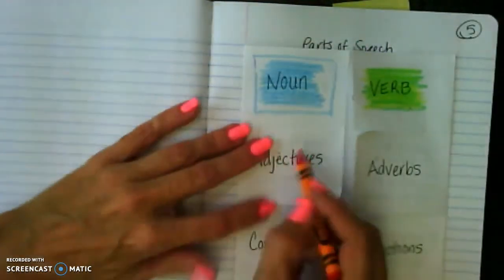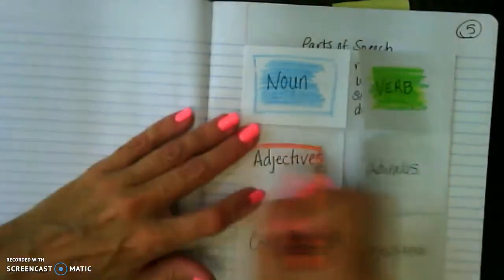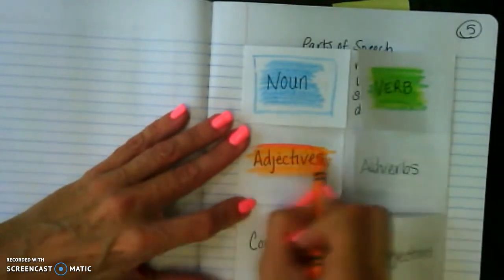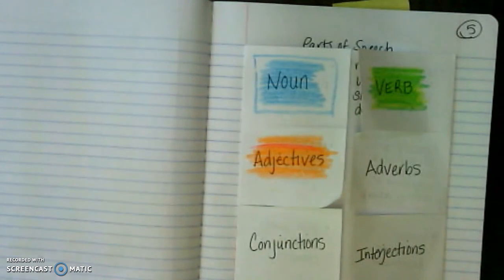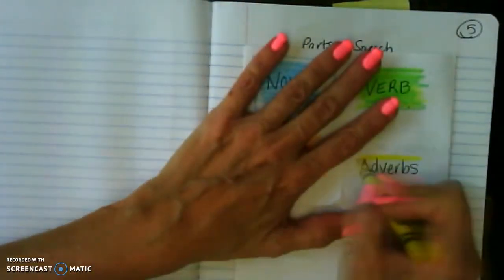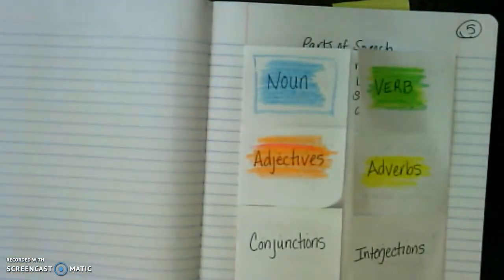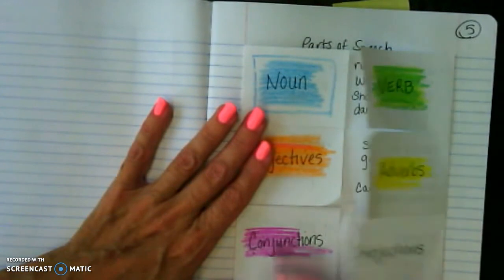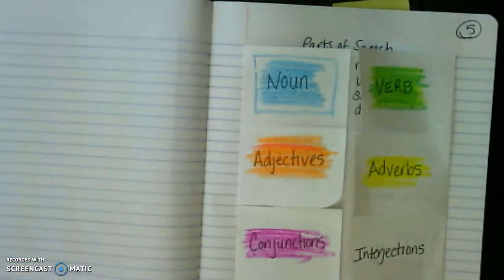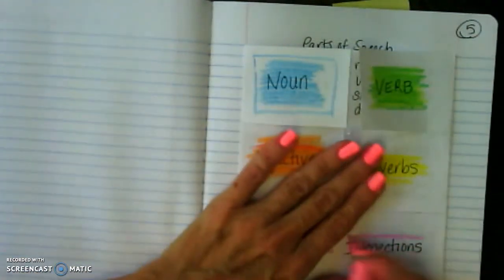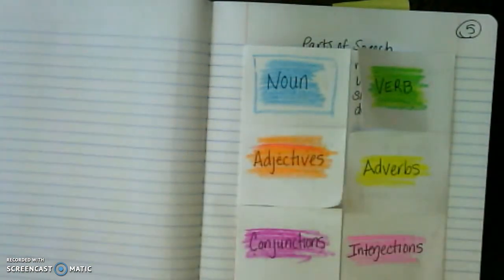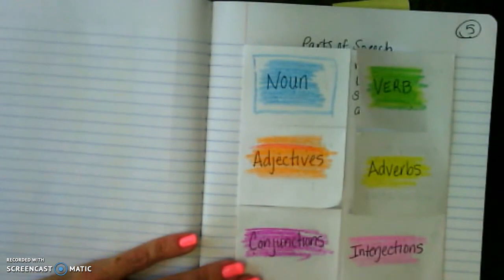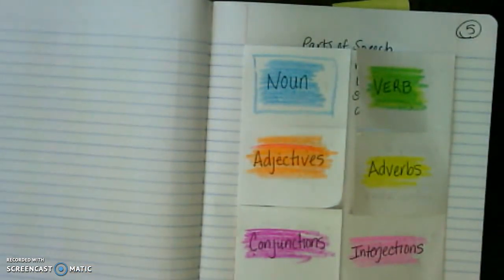Orange is going to be adjectives. That's not orange. This is orange. Okay, adjectives are orange. Woo, I'm running out of time. Let's have adverbs be yellow. Okay. And I want pink for conjunctions. Oh, this is purple. Okay, purple for conjunctions. And pink for, apparently I'm colorblind, pink for interjections. There's a pink. Beautiful. Okay. Gray is going to be pronouns. And last but not least, hurry, because I'm running out of time, we're going to do brown for prepositions.